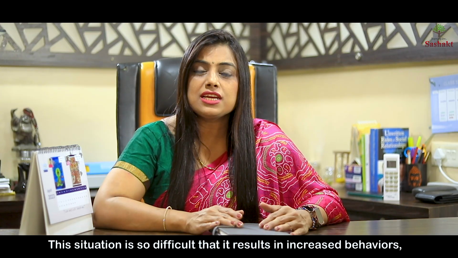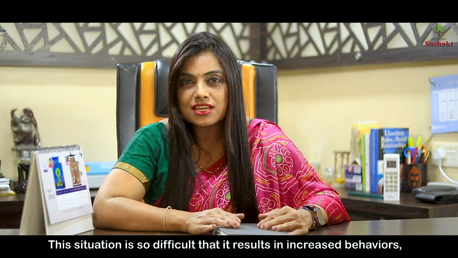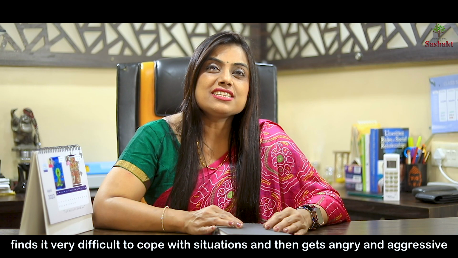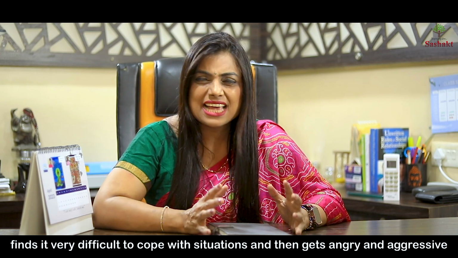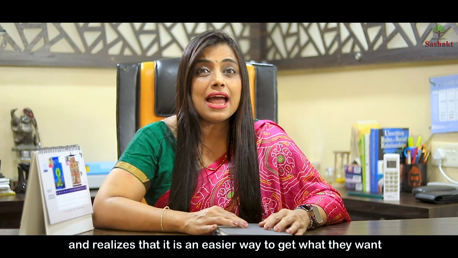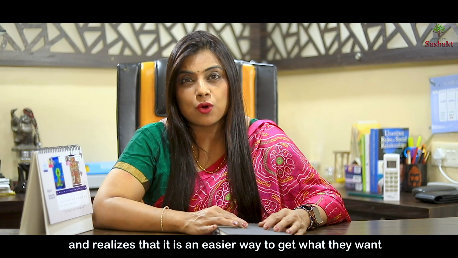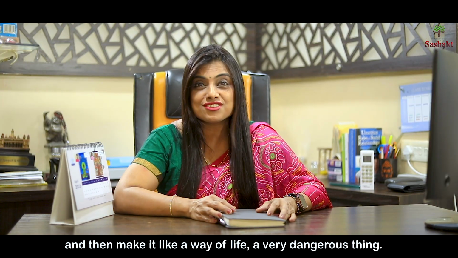This situation is so difficult that it results in increased behaviors, because a child who's not able to communicate finds it very difficult to cope with situations and then gets angry and aggressive, and realizes that it is an easier way to get what they want and then makes it a way of life, a very dangerous thing.